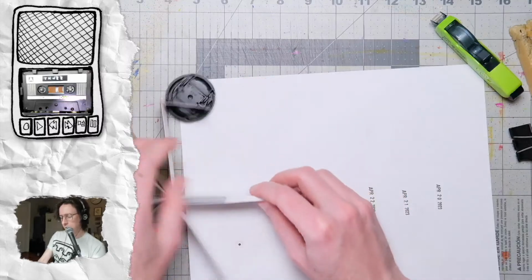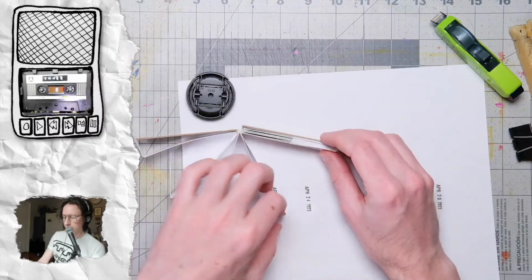And that should work, and it's an interesting little item.